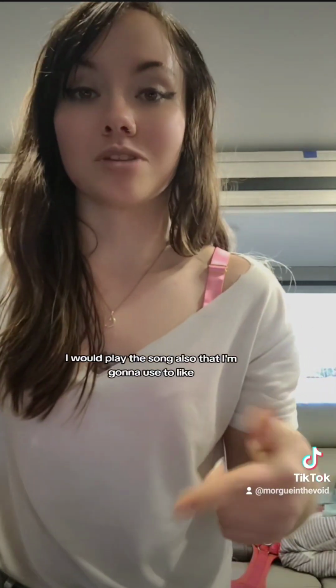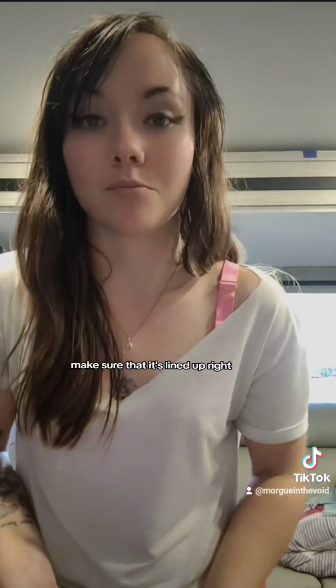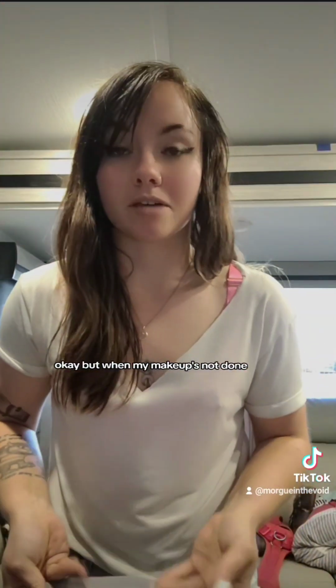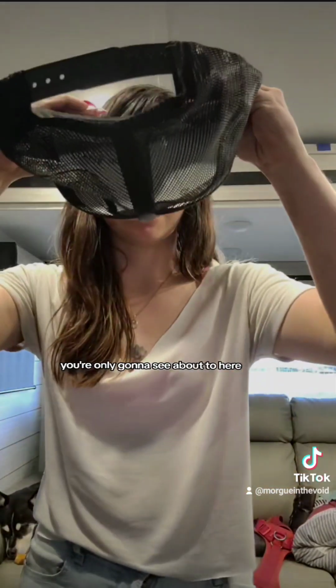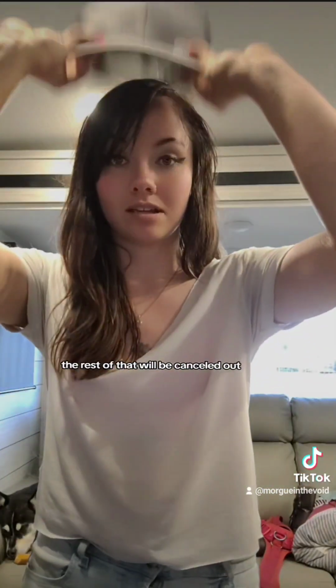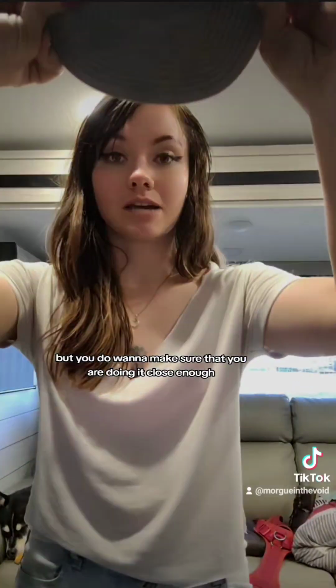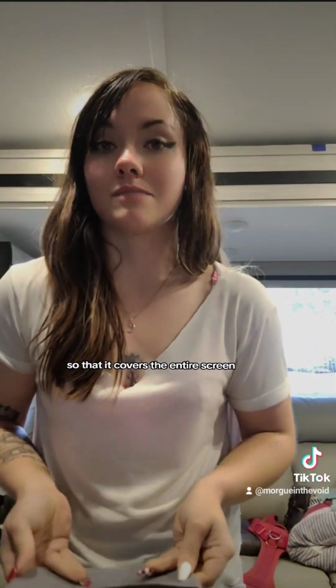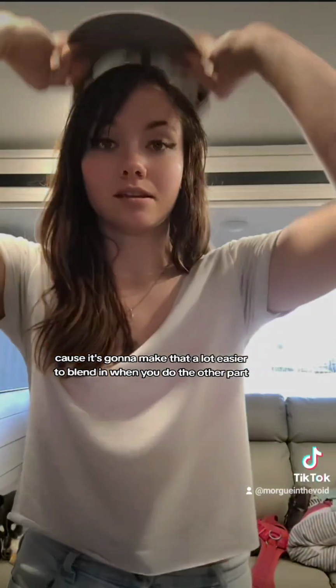I would play the song also that I'm going to use to make sure that it's lined up right, so I can do this after I did my makeup as well. So that's how it's going to look, okay? But while my makeup's not done, you're only going to see about to here. The rest of that will be canceled out. But you do want to make sure that you're doing it close enough so that it covers the entire screen, because it's going to make that a lot easier to blend in when you do the other part.